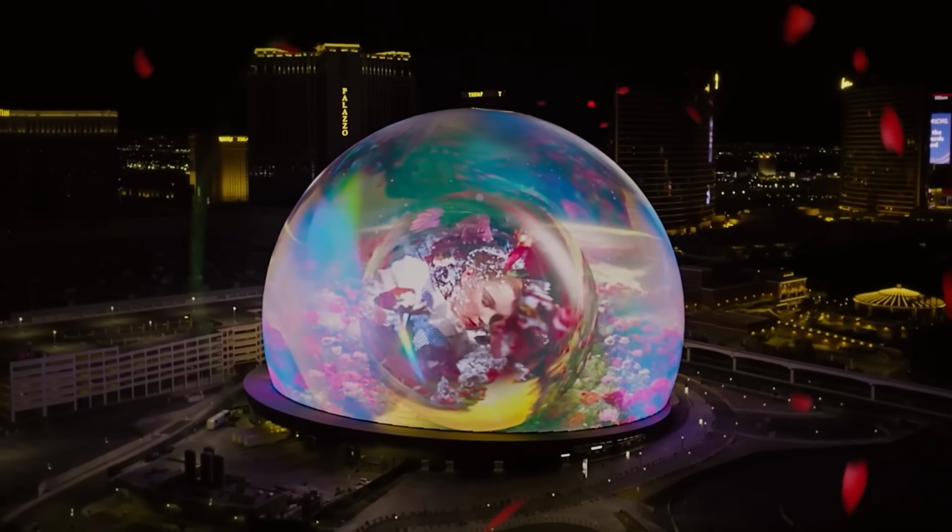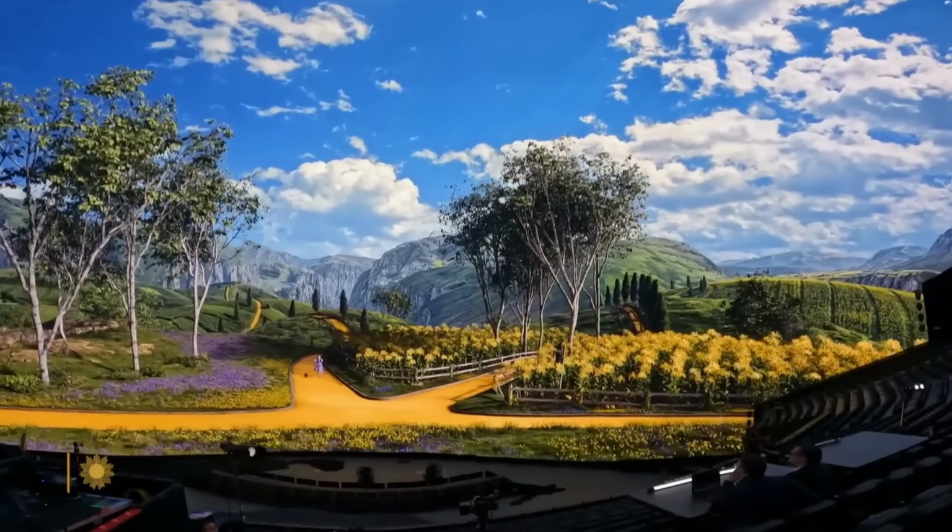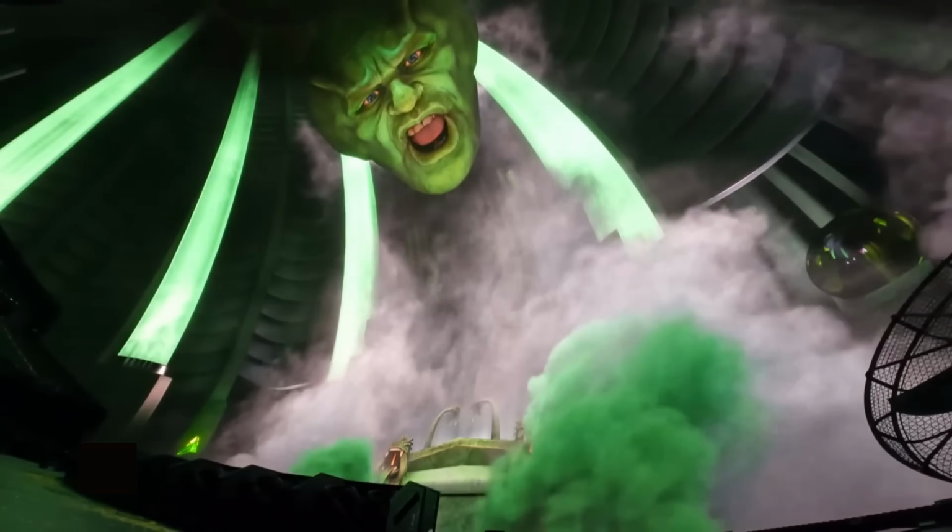Also, the Wizard of Oz on the Sphere. There's a lot of people getting confused about what's going on there. So we're gonna take a look at some shots and figure out what they're actually doing to make Wizard of Oz a 360-degree experience.